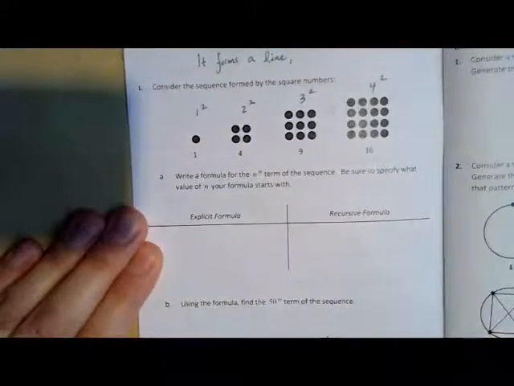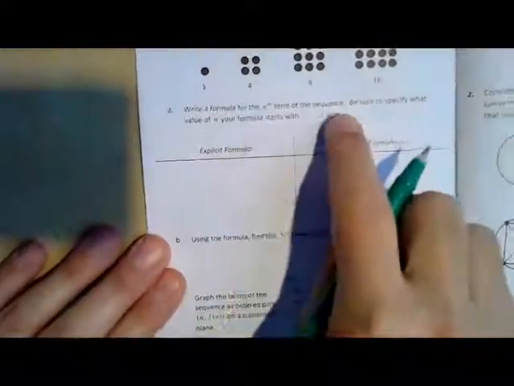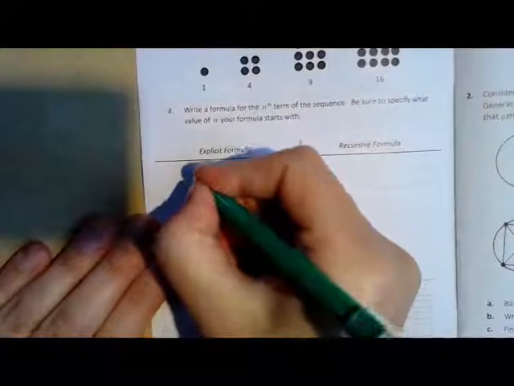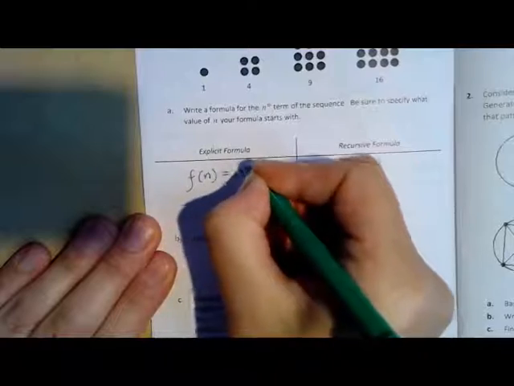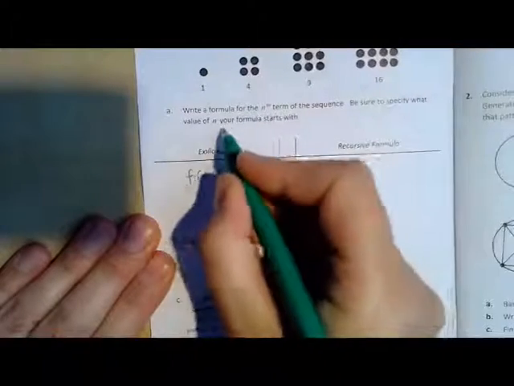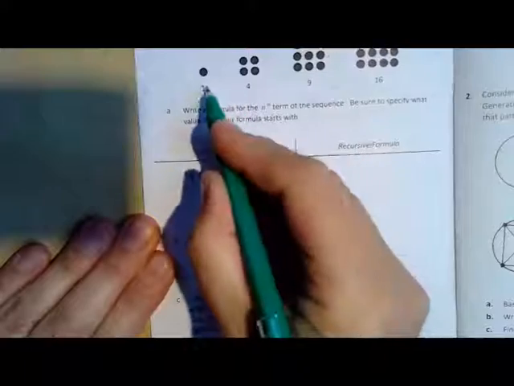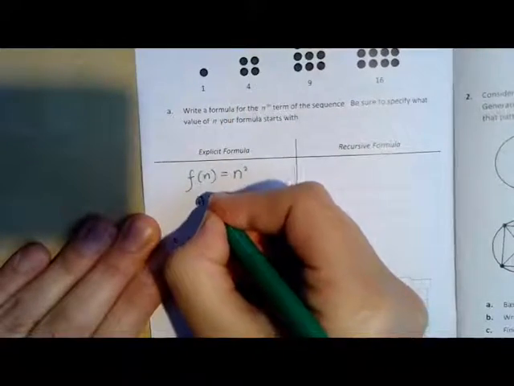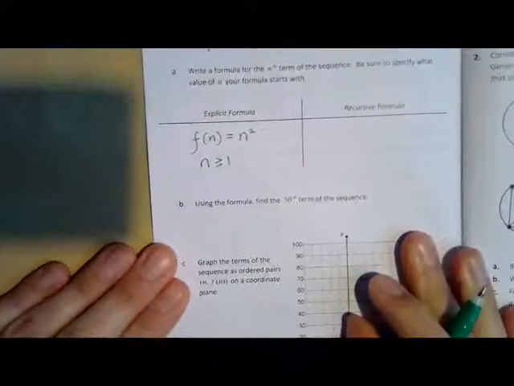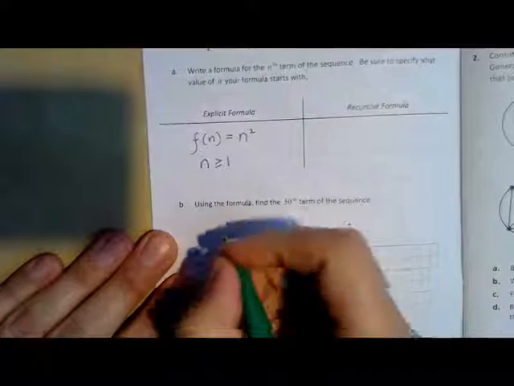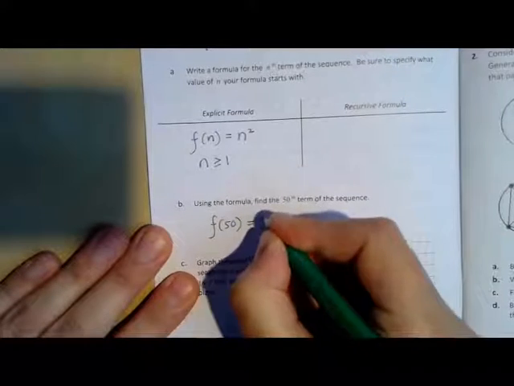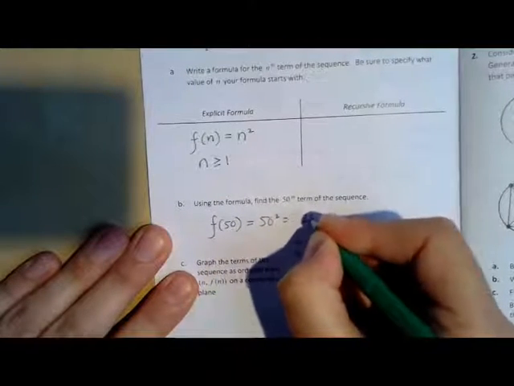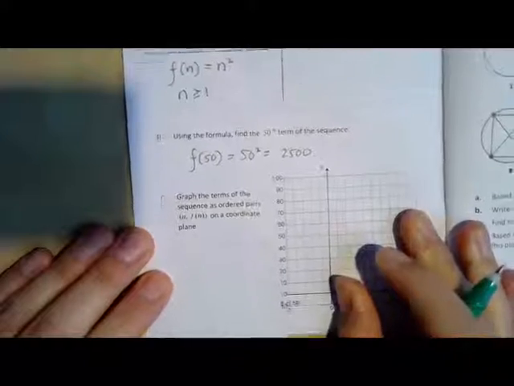The formula for the nth term of the sequence, well, the explicit formula is actually pretty easy. The f of n is just n squared. Be sure to specify what value of n your formula starts with. Well, we're starting with 1, so I'm going to say n has to be greater than or equal to 1. Using our formula, we're going to find the 50th term. So the formula for 50 is 50 squared, or 2,500. And if we go ahead and graph these as ordered pairs, you might see some very familiar things start to emerge.